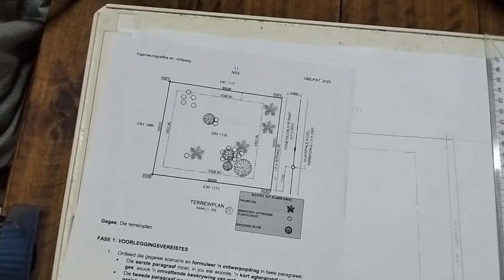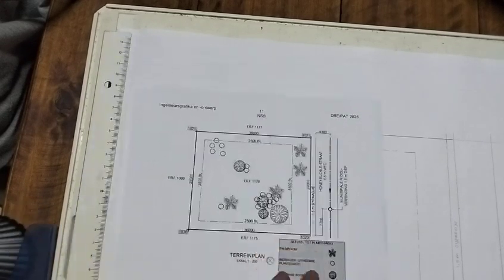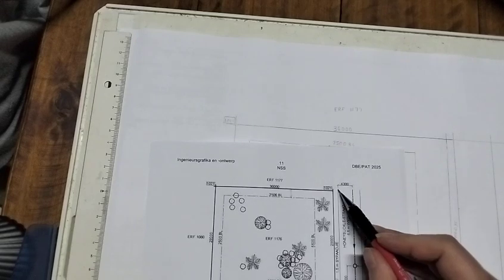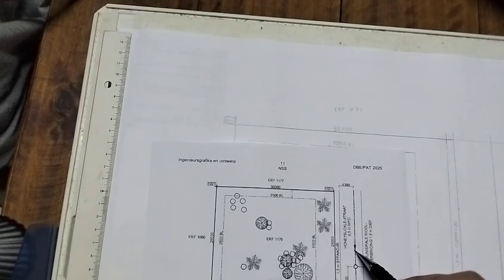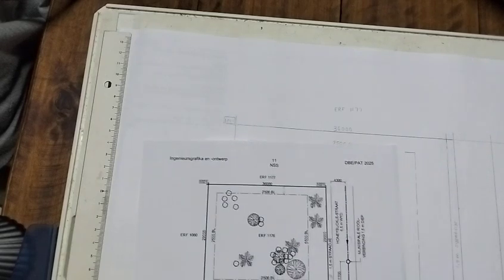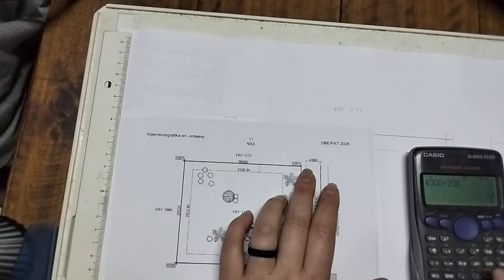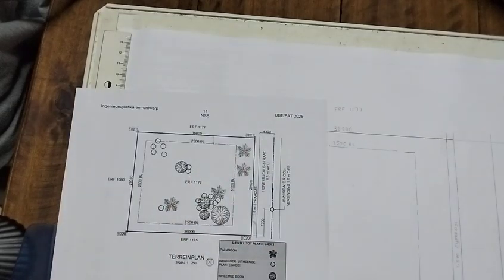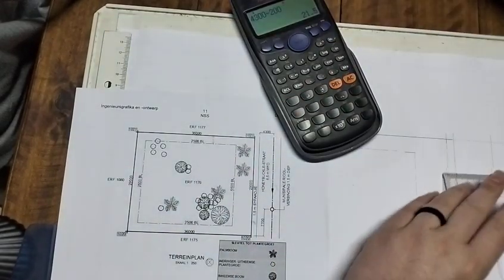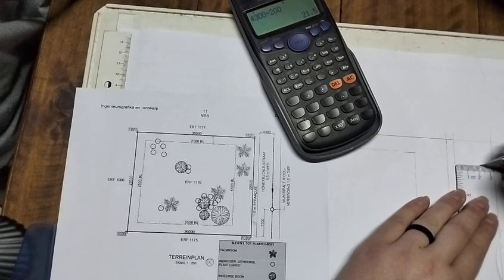Okay, they also give you the measurements from where the sewage line, so the riool line is. Okay, so we can take that as well, 43 divided by the 200, and then you get 21,5. So that's going to be our sewage line.